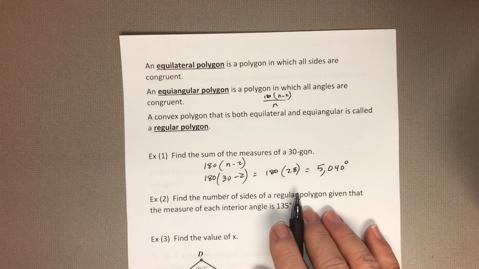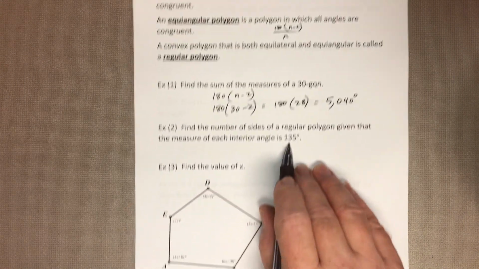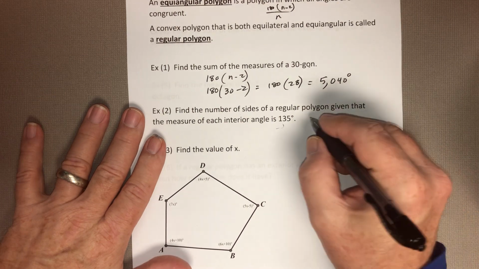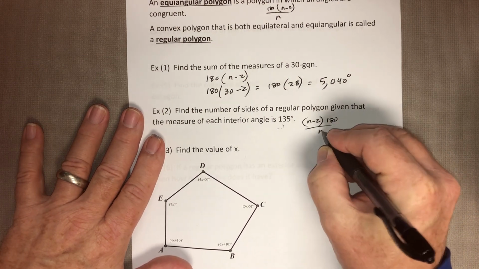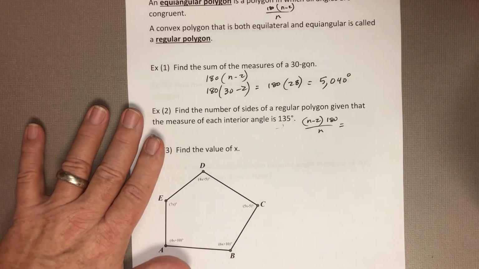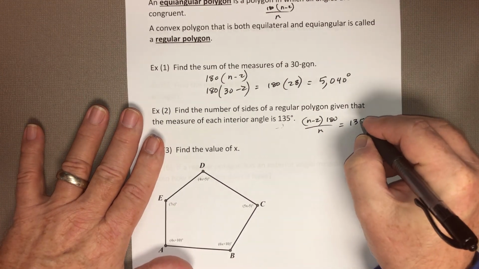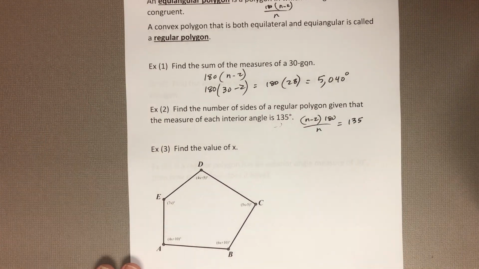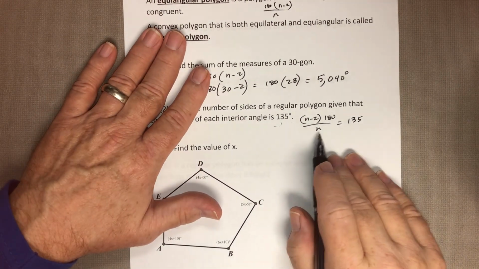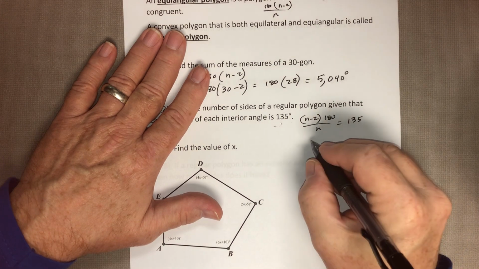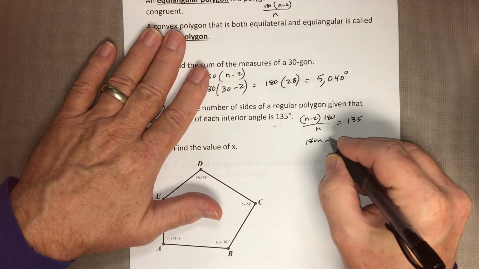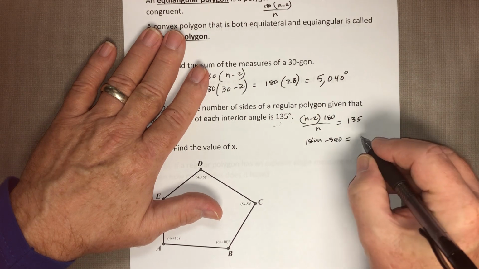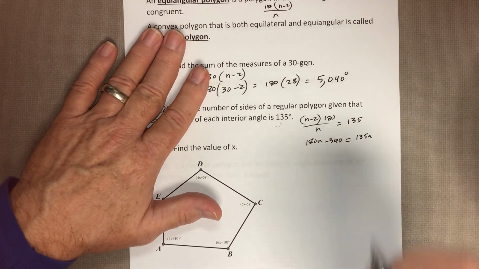And that's what we could do here. Since we know the measure of each angle is 135, we can do (n minus 2) times 180 divided by n, and that will be equal to 135. You've got a couple of options here. You could multiply each side by n and distribute. That's what I'm going to do. That'll give me 180n minus 360 equals 135n.